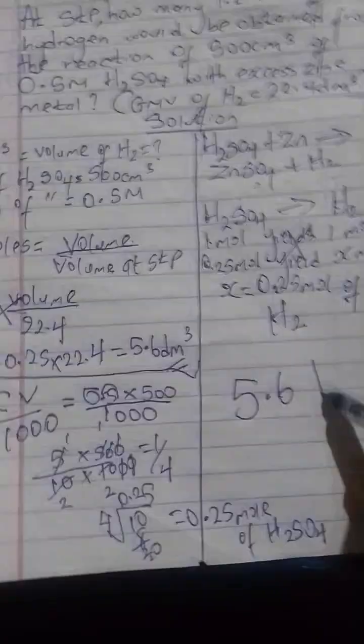Hope you are seeing it. Should I write it out here? 5.6 dm cube. Easy, right?